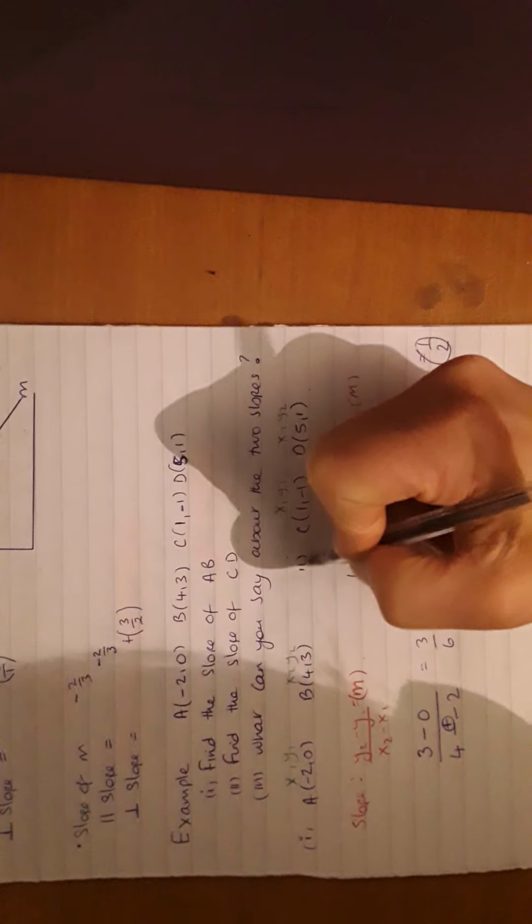So the slope of the first one is a half. And the slope of the second one is a half. So my answer for part 2 is a half. My answer for part 1 is a half.